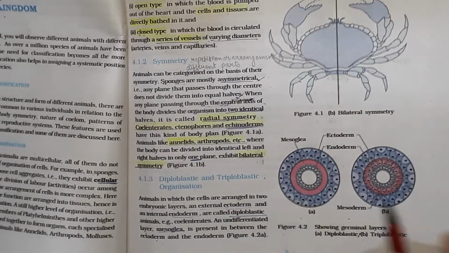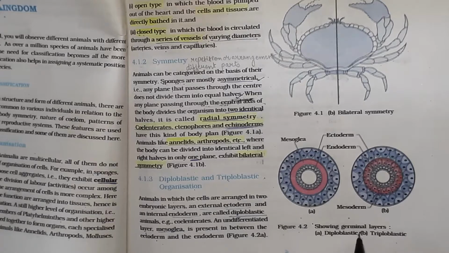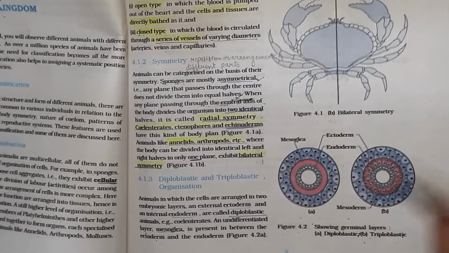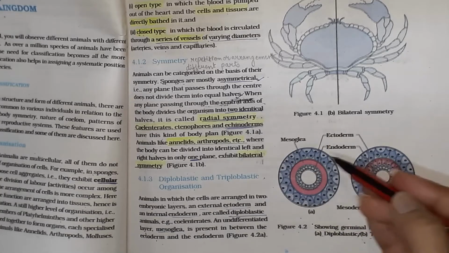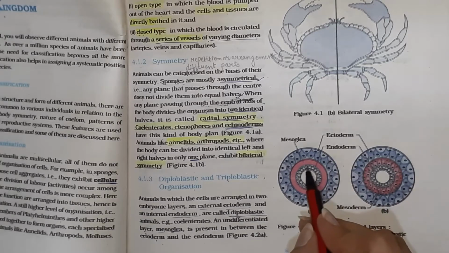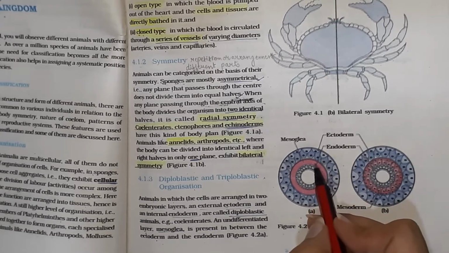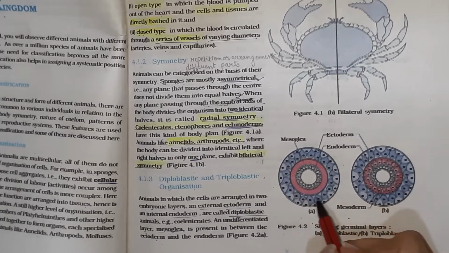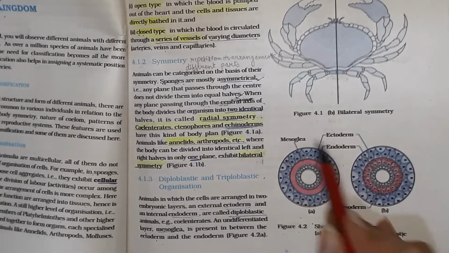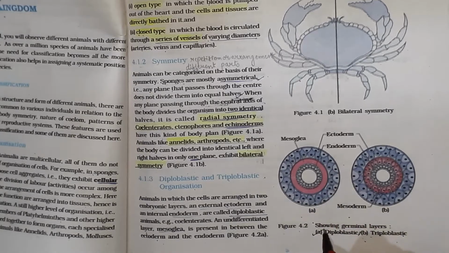So this diagram can be asked in your board exams. The diagram is of the diploblastic germinal layers and the triploblastic germinal layers. You have to remember this diagram and draw it properly to attain full marks. Also, this diagram can be asked in the NEET exam. The external layer is known as ectoderm, the internal layer is known as endoderm, and this undifferentiated layer is known as the mesoglea. This undifferentiated layer, mesoglea, is present in diploblastic organization.